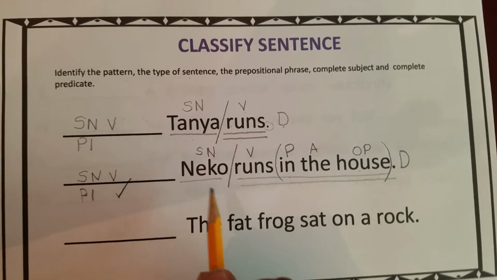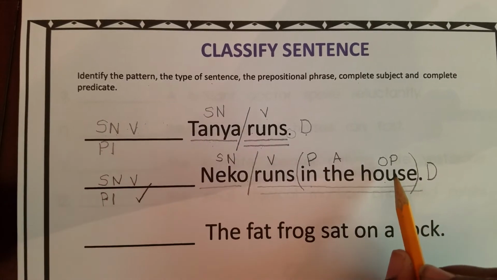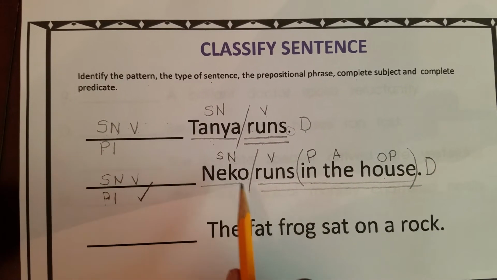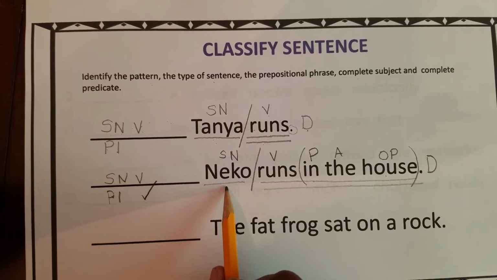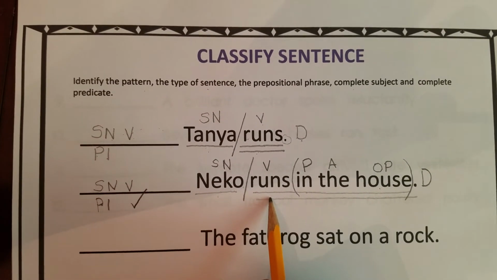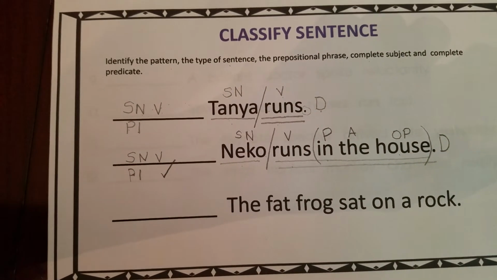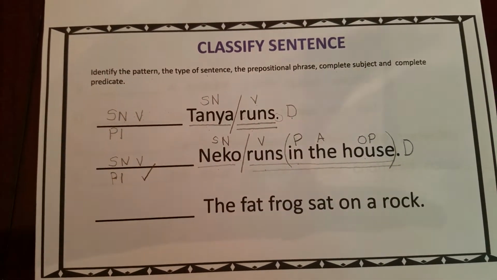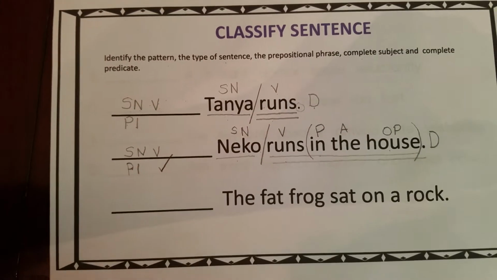And this is what a typical pattern 1 sentence looks like, with the preposition, object of the preposition, subject, noun, and a verb. We know Nico is also the simple subject and runs is the simple predicate. Okay, one more example of just classifying and labeling an entire sentence. And then I'm going to move on to preposition phrases.